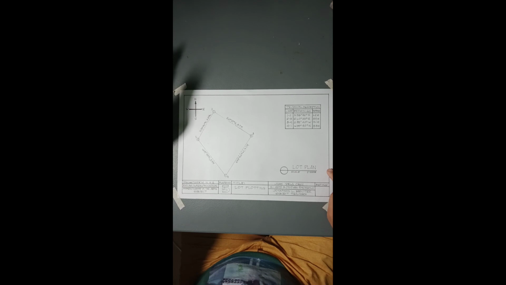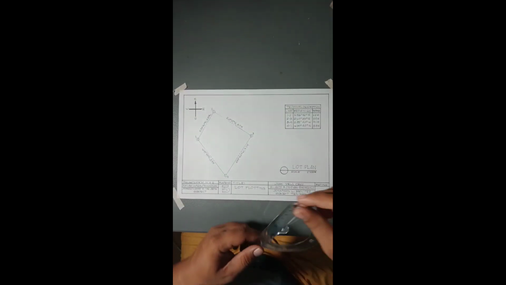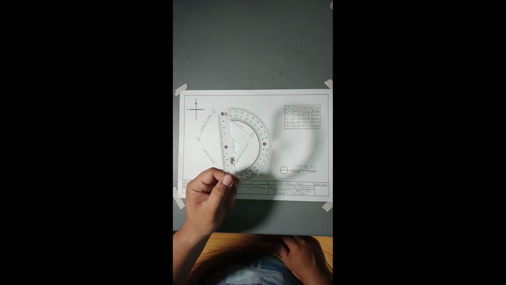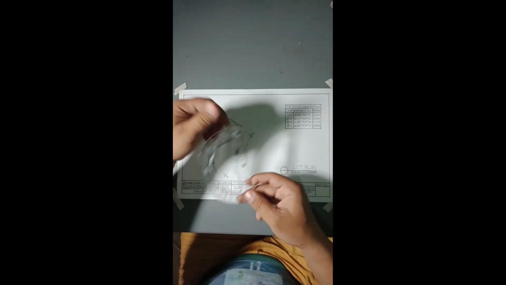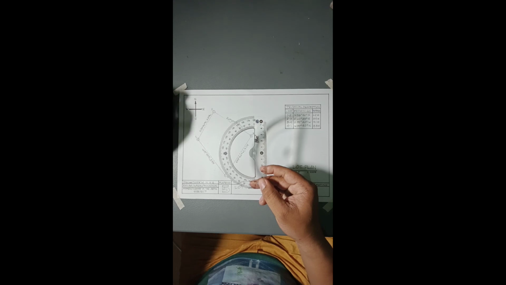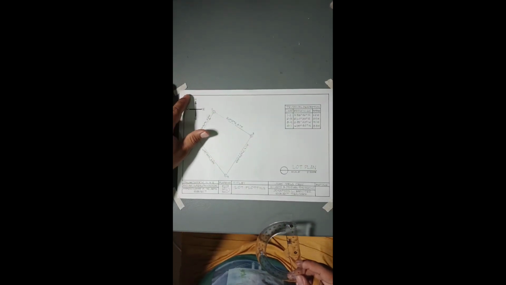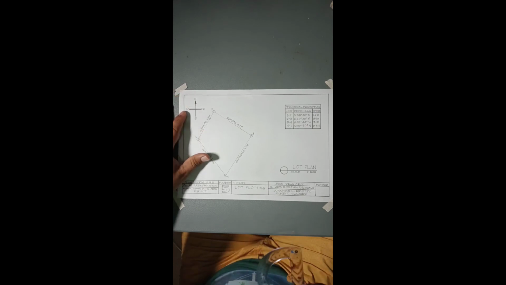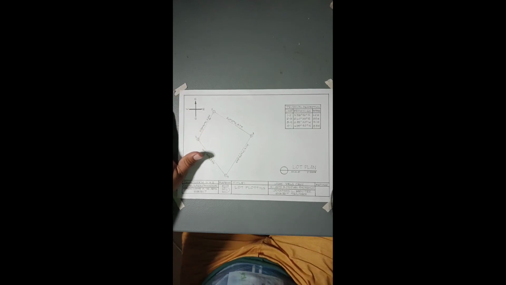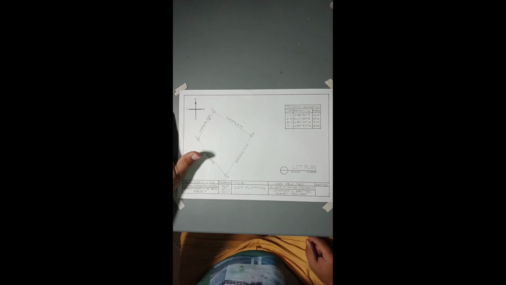So thank you for listening. Hope you understand our lesson. The most important reminder here is the direction of the protractor, and then we must follow the directions, for example, north, east, west, and south. So that's it. Thank you. Have a nice day.